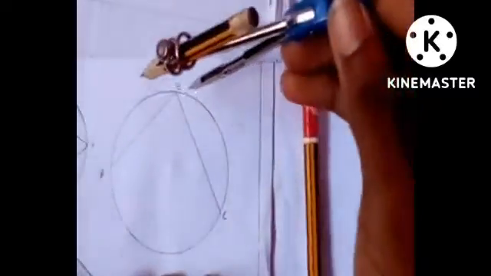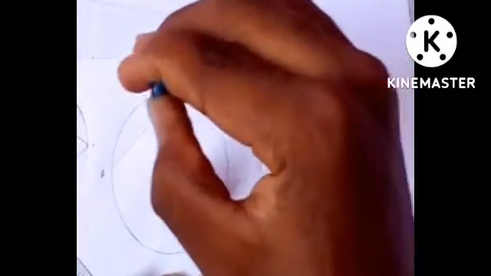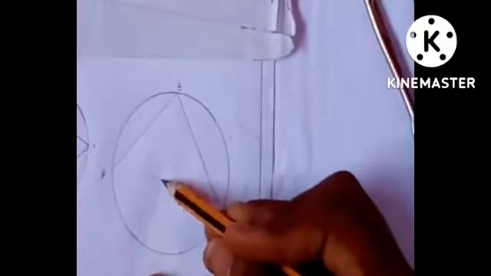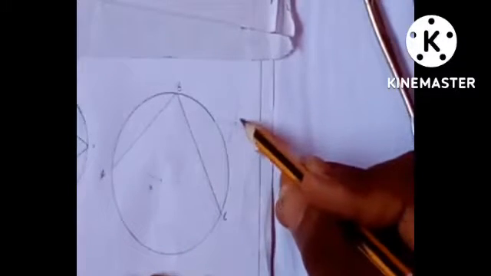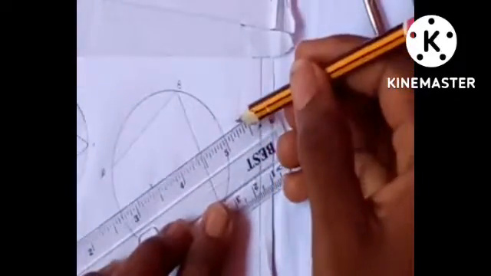Then with the same radius, you move on to the second edge of the line. Cut below, cut above. So you must cut the first arcs. Now you will see that there are two intersections. This is the first intersection. Let's call this X. This is the second intersection. Let's call this Y. The last thing for you to do is to join the intersections.